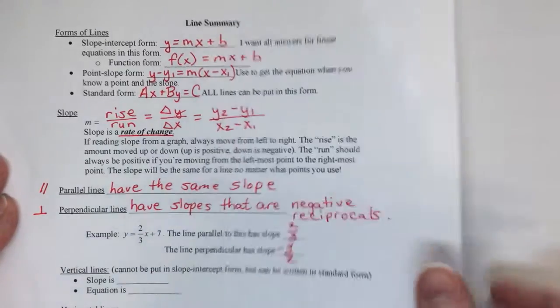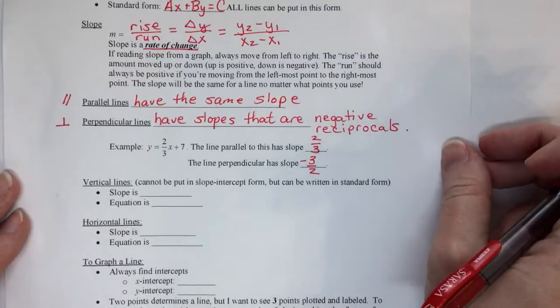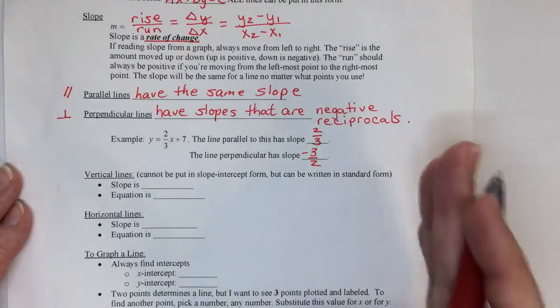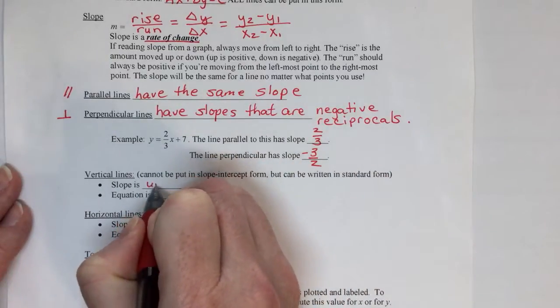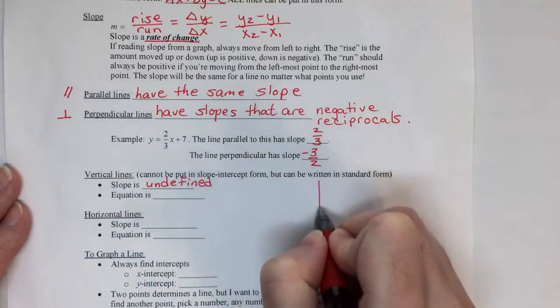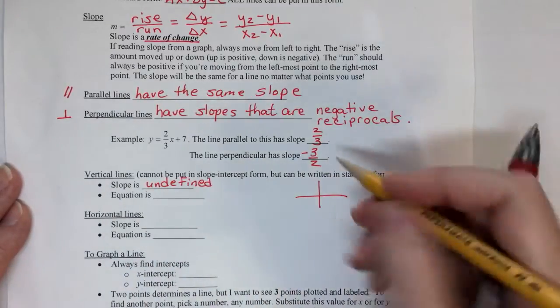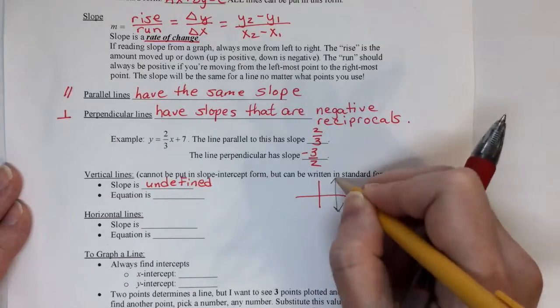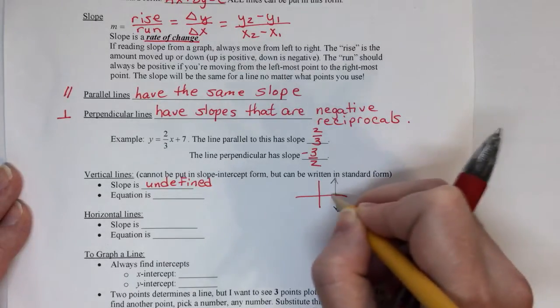Vertical lines. We can't put a vertical line in slope-intercept form, but we can put it in standard form. If you have a vertical line, your slope is undefined. Rise is any different number, but we don't run anywhere.